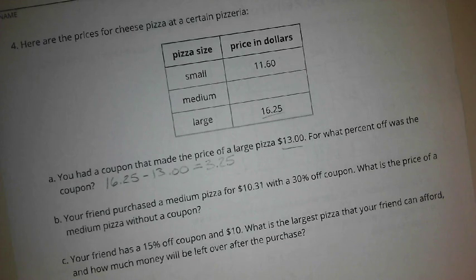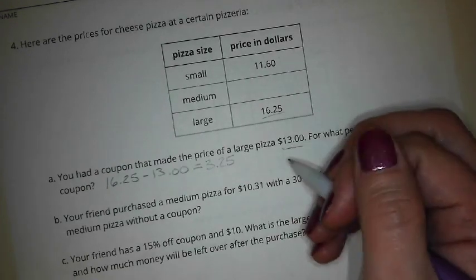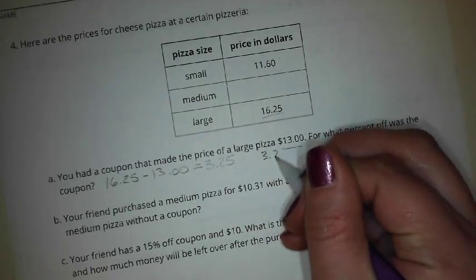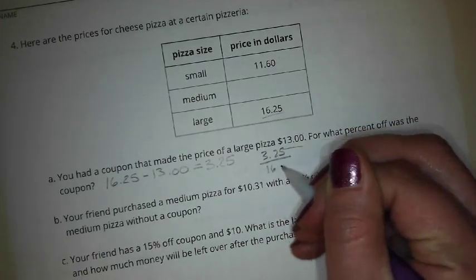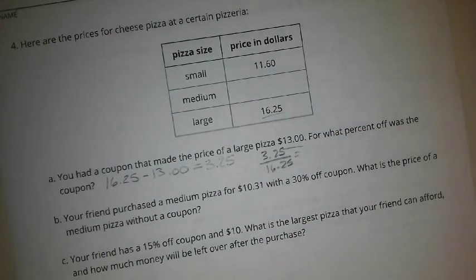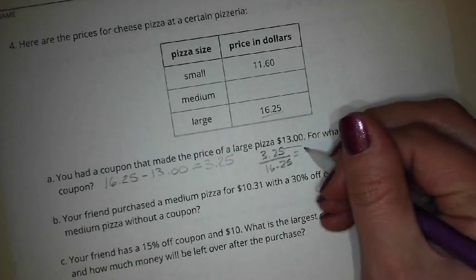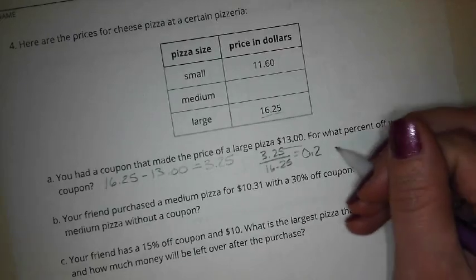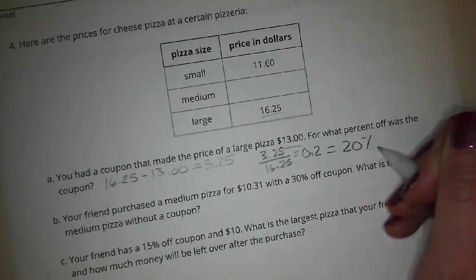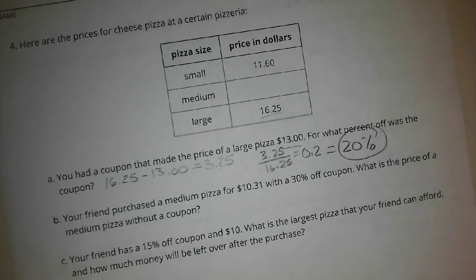So what I'm going to do with that now is divide that difference by the original amount. So I'm going to take my $3.25 and divide it by $16.25, which would give me 0.2. And that would be 20%. So you got 20% off.